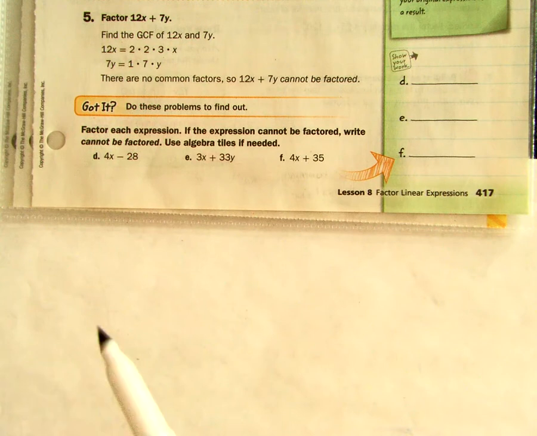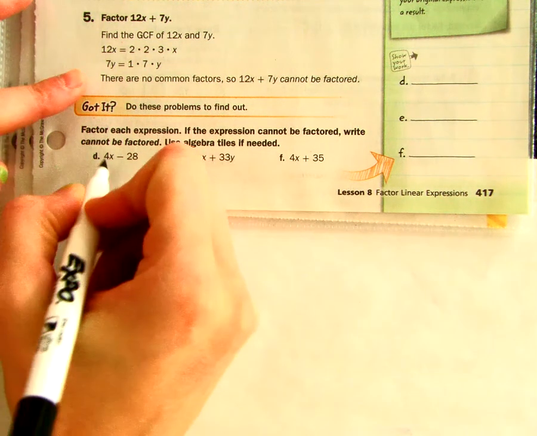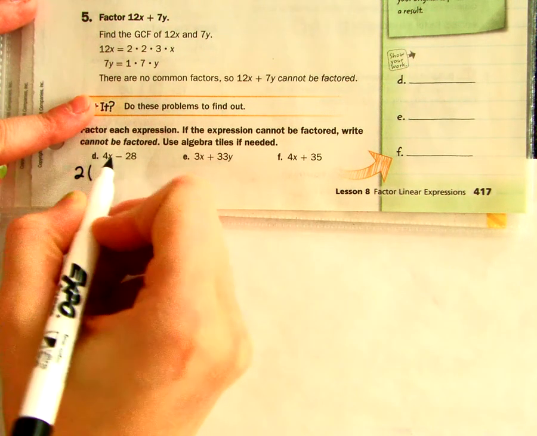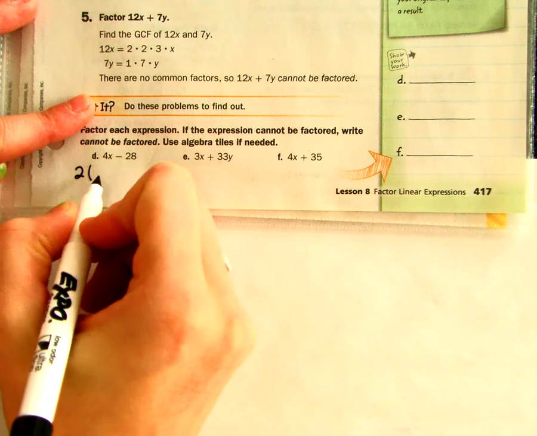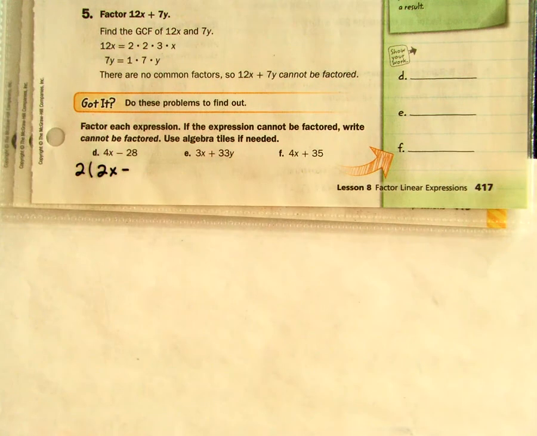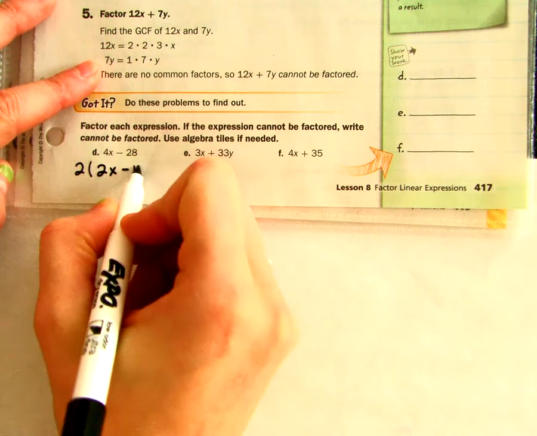So if we go down to the Got It, our directions say factor each expression. If the expression cannot be factored, write cannot be factored. And you can use algebra tiles if you need. So if we look at letter D, we have 4x minus 28. We have to ask ourselves, what goes into 4 that also goes into 28? Well, I know that 2 goes into both of them, so I'm going to factor a 2 out. To factor a 2 out means I'm going to put a 2 out front, and I'm going to divide each term by 2. So 4 divided by 2 is 2, and I bring down my x, minus 28 divided by 2, which would be 14.